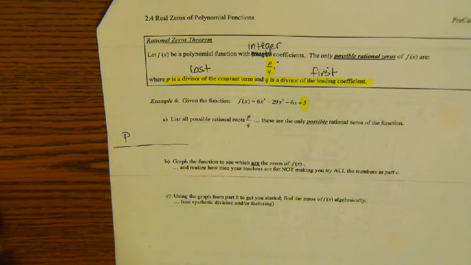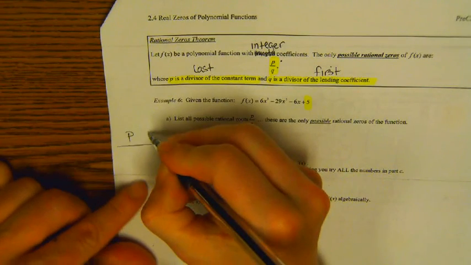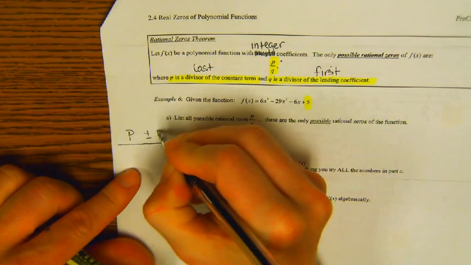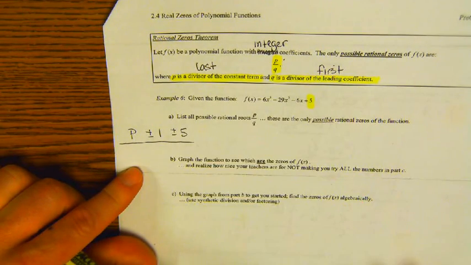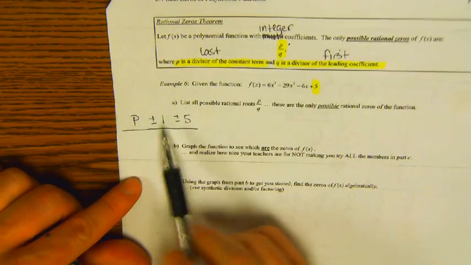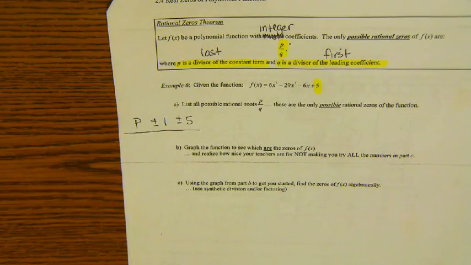Sometimes there's a lot. And we have to list both the positives and the negatives. What are the factors of 5? So I'm going to write plus or minus 1 and plus or minus 5. Good. Those are going to be my potential numerators.